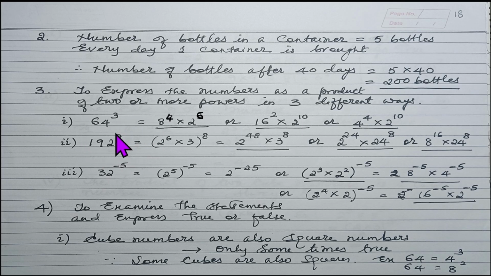Similarly, 192 raised to 8 can be written as 2 raised to 6 into 3 raised to 8, or 2 raised to 48, 8 sixes are 48, into 3 raised to 8, or 2 raised to 24 into 24 raised to 8, or 8 raised to 16 into 24 raised to 8. When I simplify these, I get again 192 raised to 8, and therefore these are 3 ways of writing the given question 192 raised to 8.